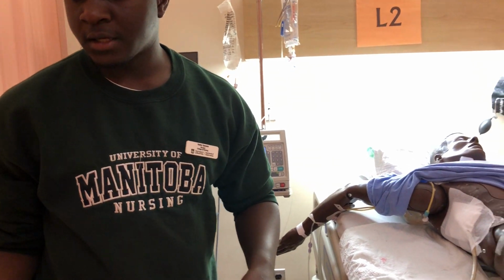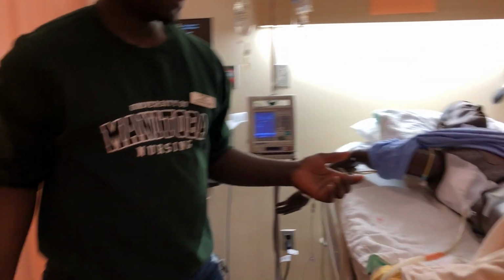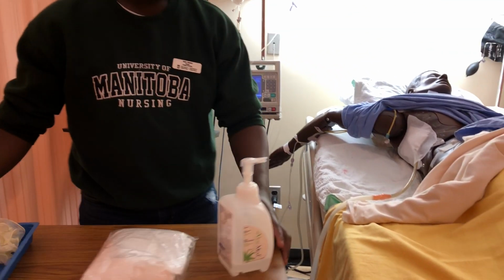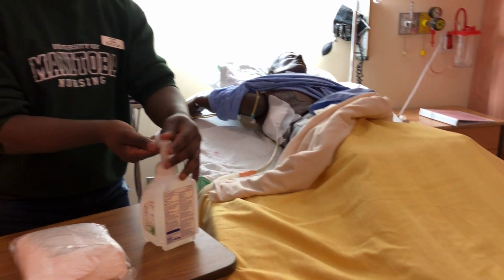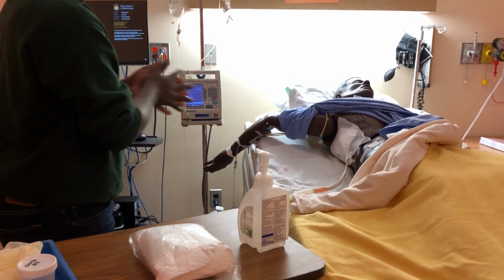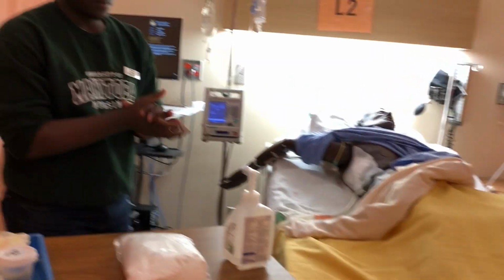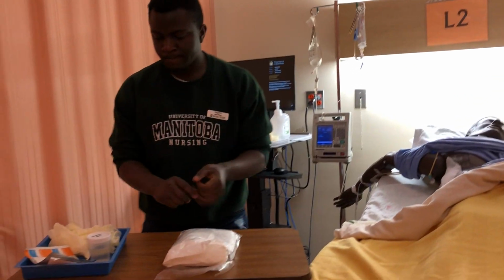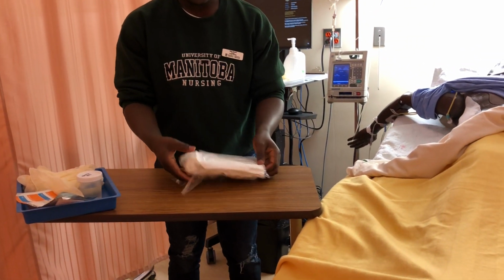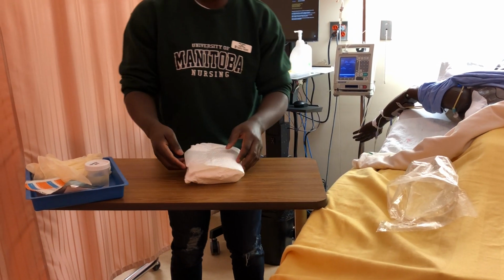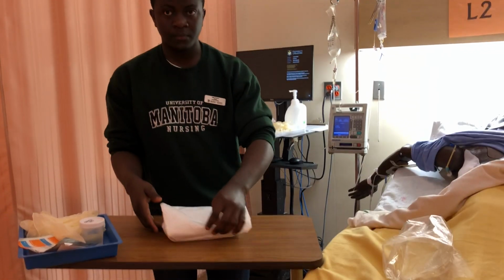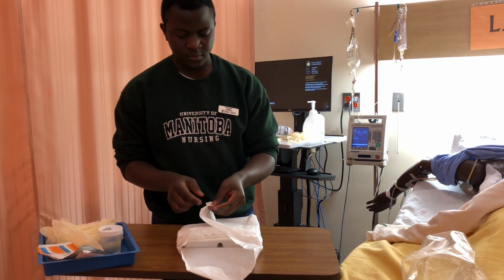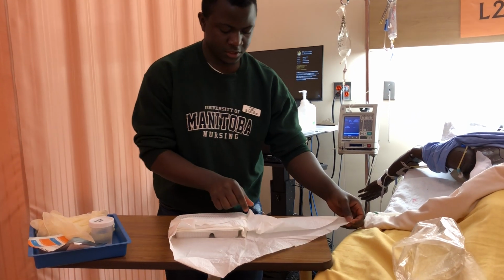As I continue, I will then prep my sterile field for my dressing change. So I'll wash my hands again. I will wear gloves during this procedure. I would wear a mask during this procedure, but because I don't have one, I won't wear it. I'm just going to do a general preparation of my tray before I open the patient's dressing.